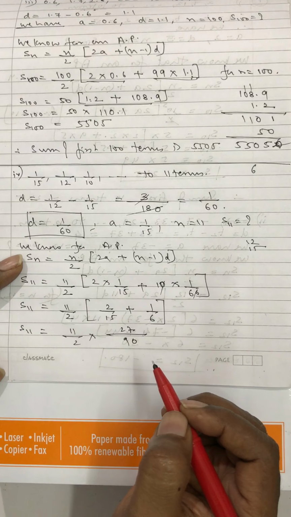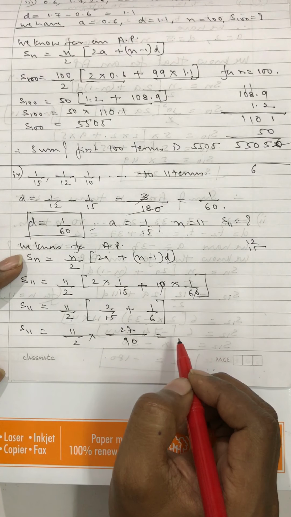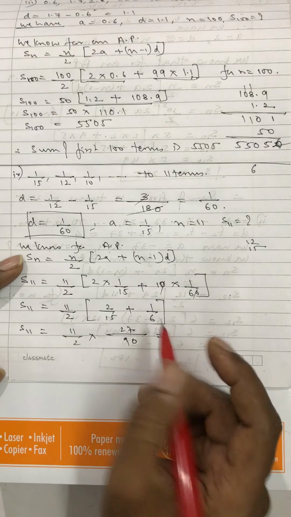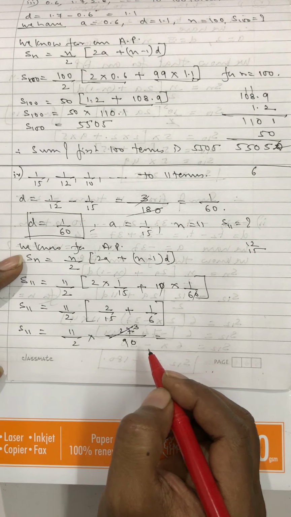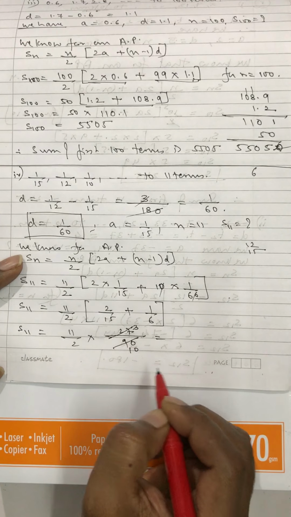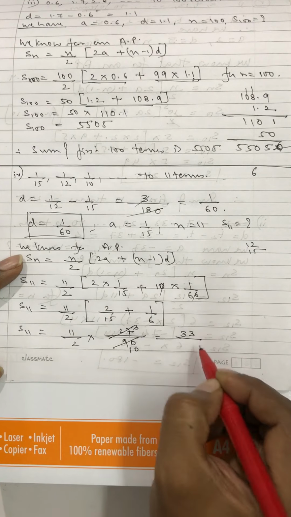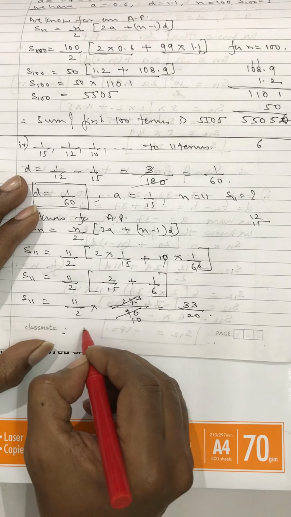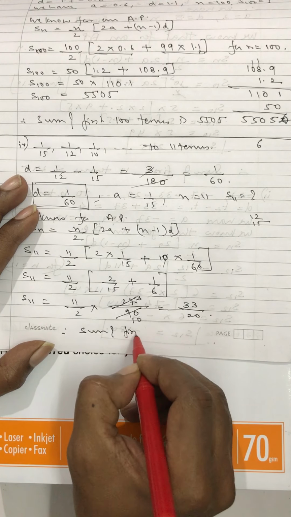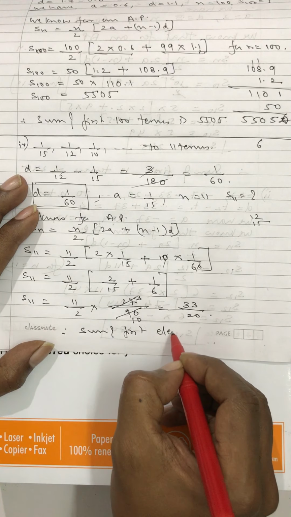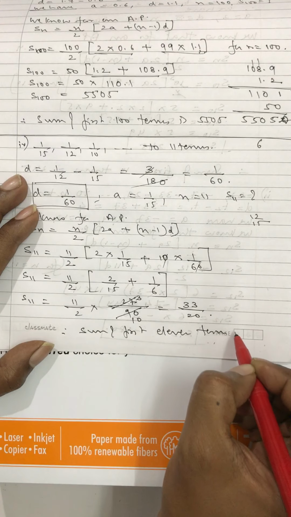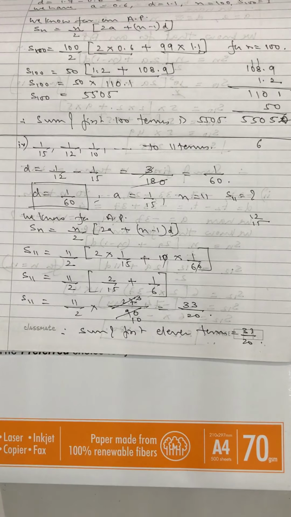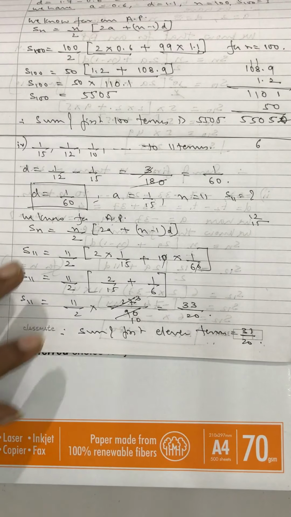This is something very different and ridiculous. 9 3s are, 9 10s are 33 upon 20. Therefore, 33 upon 20 is the sum of the first 11 terms.